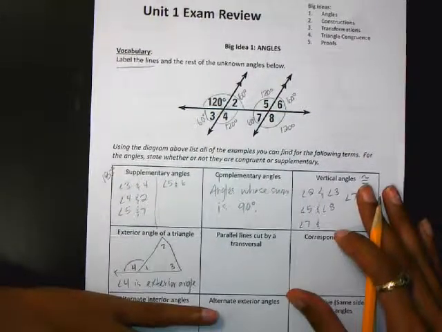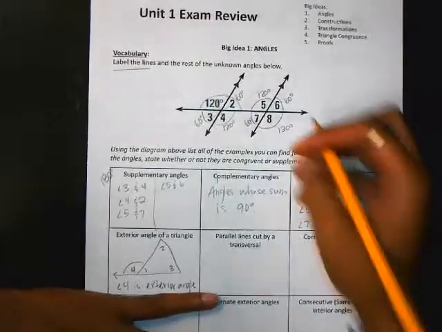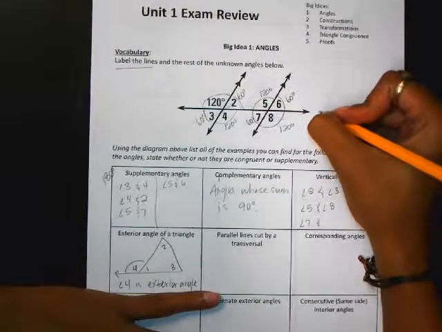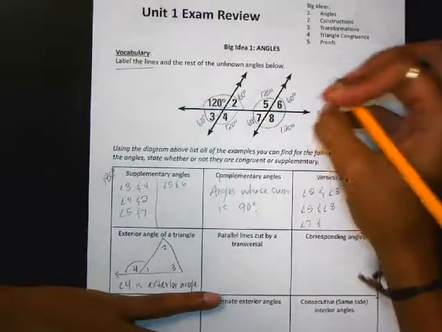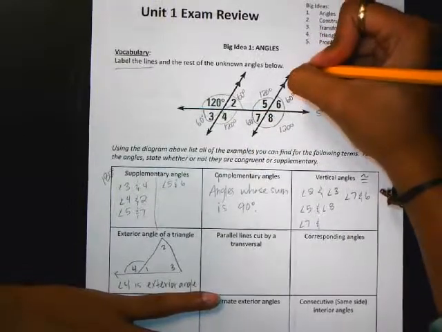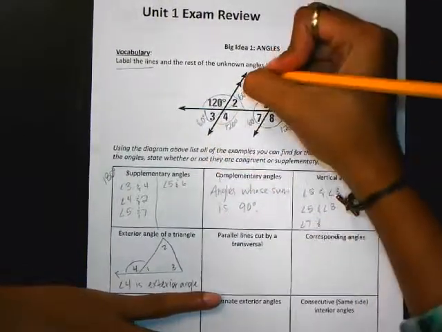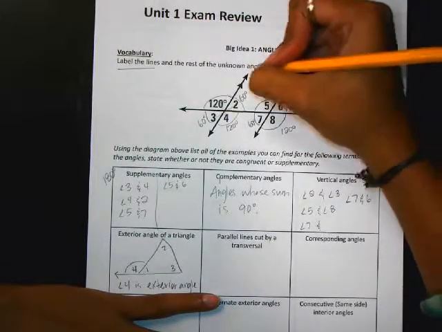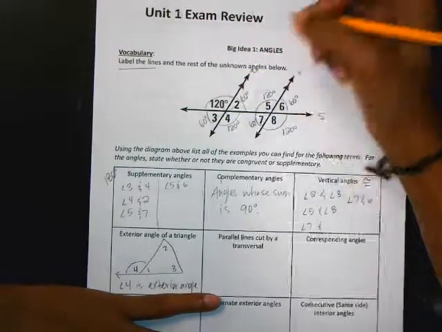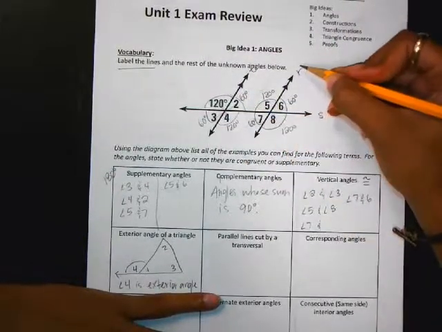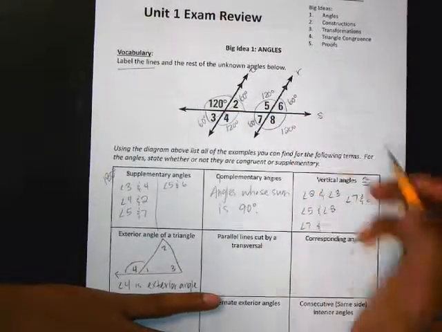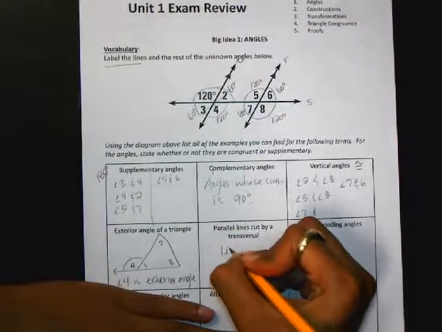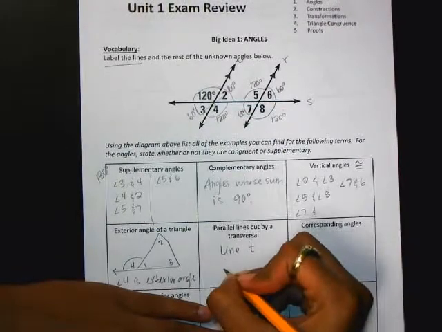So I'm going to name my transversal as line S, and I'm going to name this one right here line R, and this one right here is line T. Okay, so our two parallel lines are T and R, and our transversal is line S. Alright, so parallel lines cut by a transversal in this picture are line T and line R.